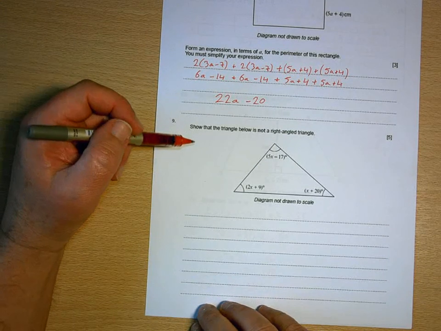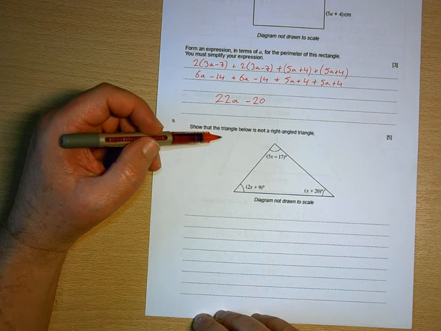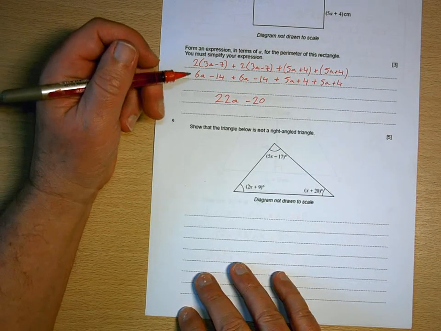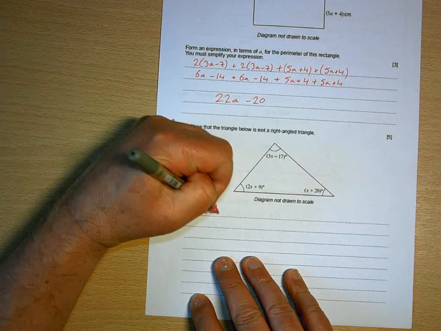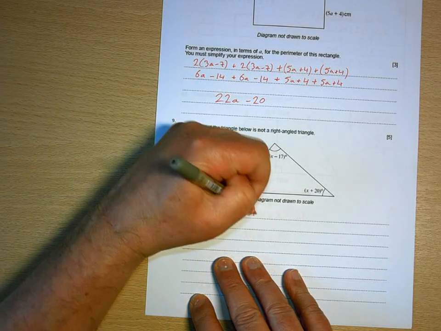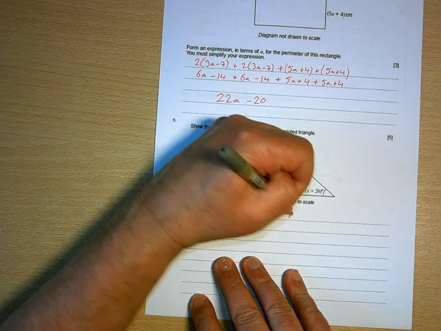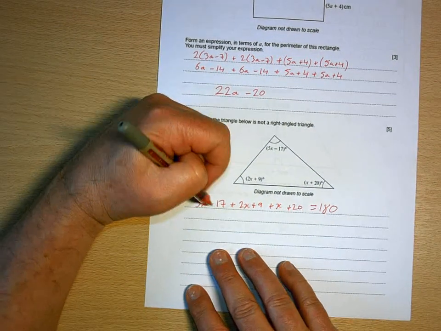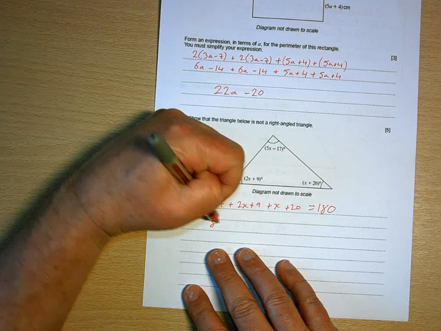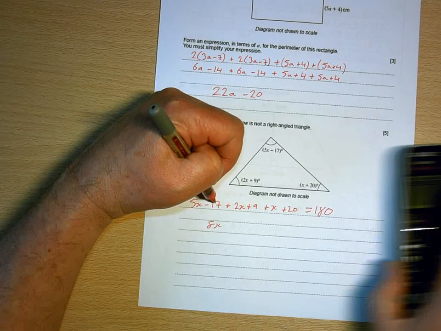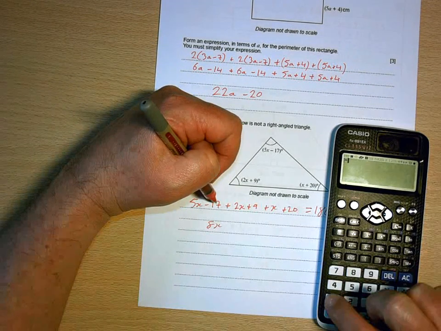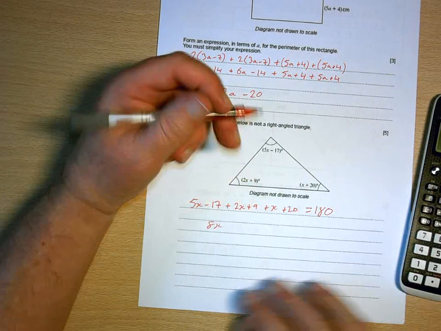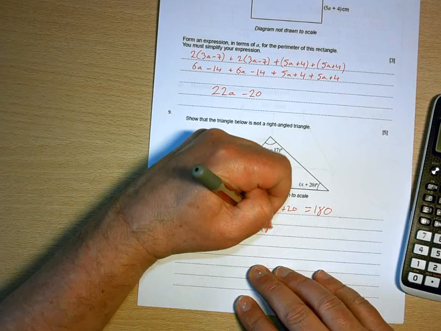Finally, show that the triangle below is not a right-angled triangle. Okay, I know all the angles have to add up to 180. So 5x take away 17 plus 2x plus 9 plus x plus 20 must equal 180. Simplify. 5, 6, 7, 8x, and then I've got minus 17 plus 9 plus 20, which is plus 12, equals 180.